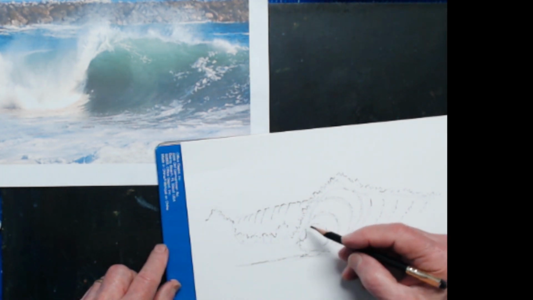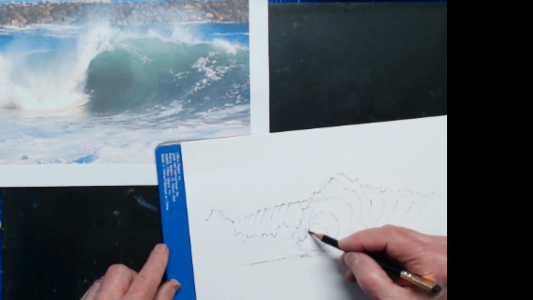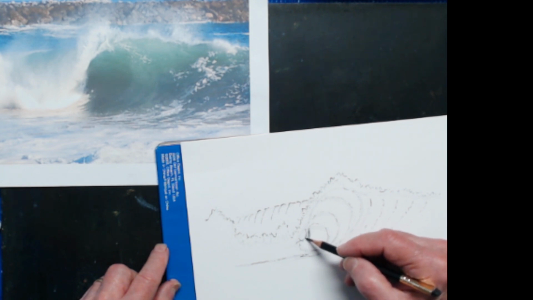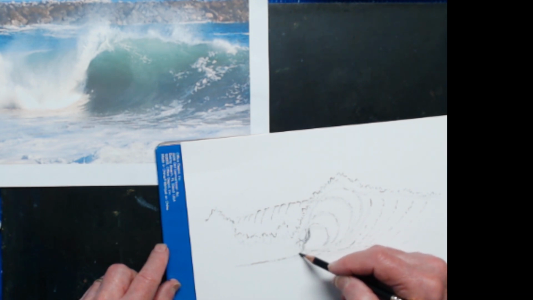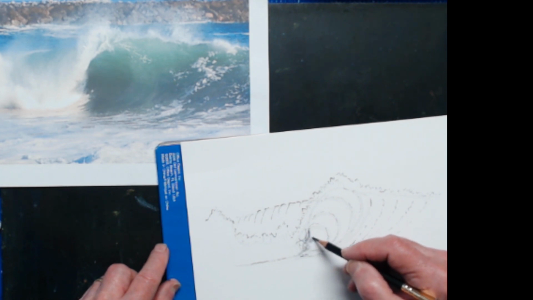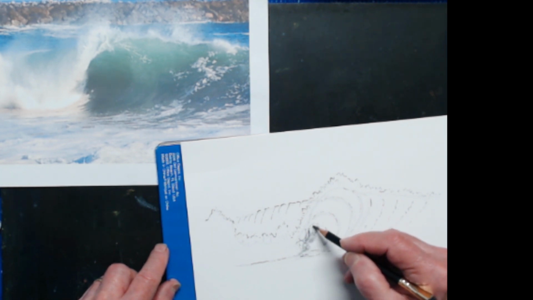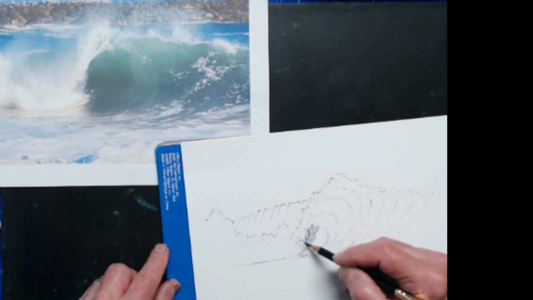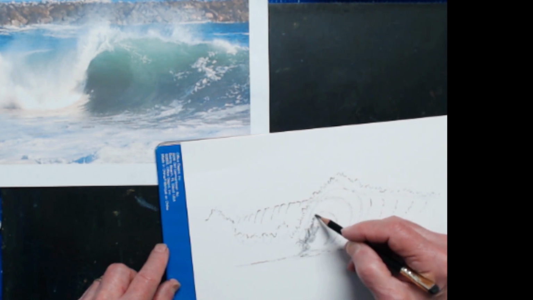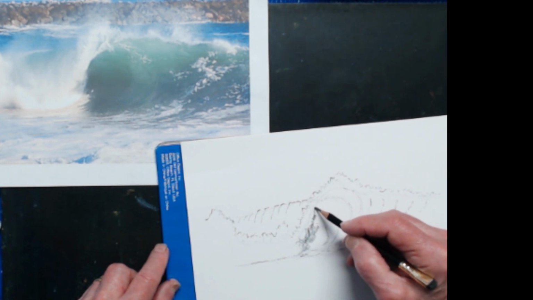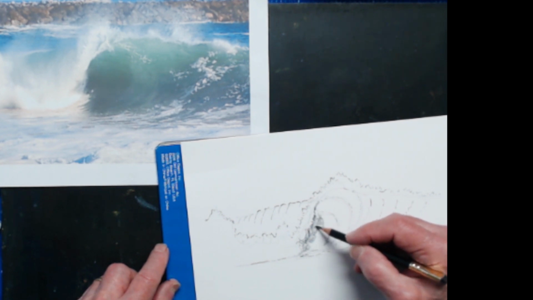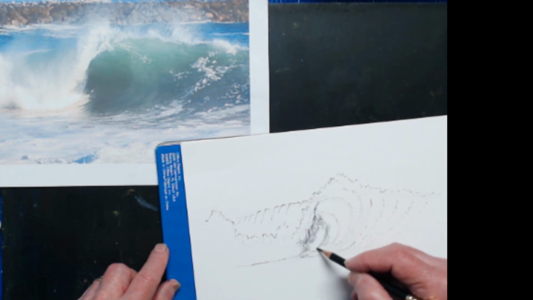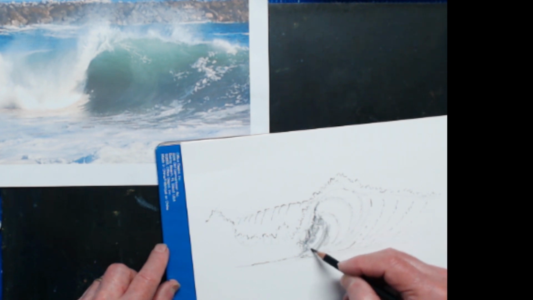Now, the inside of the wave is the darkest, right around here, where the curl starts at the bottom here. Now all the way up, I'm going to start shading some of this in so it has a little more definition now. Curvular motion as I come around.